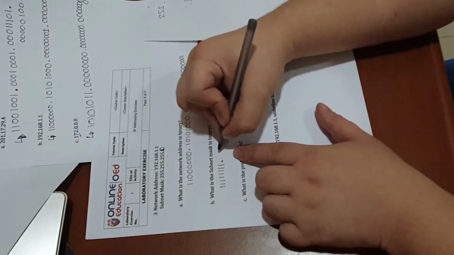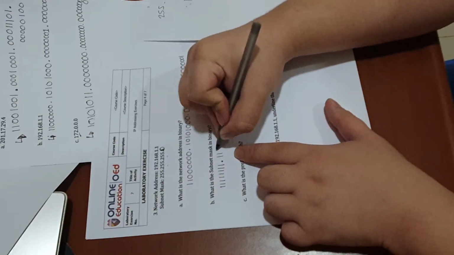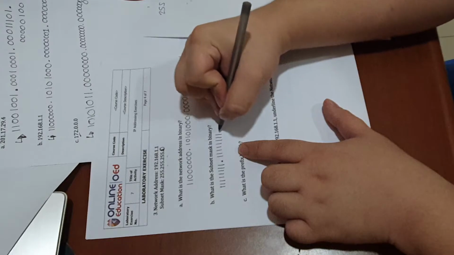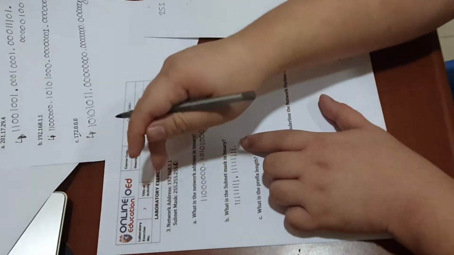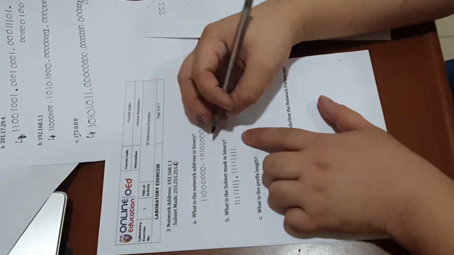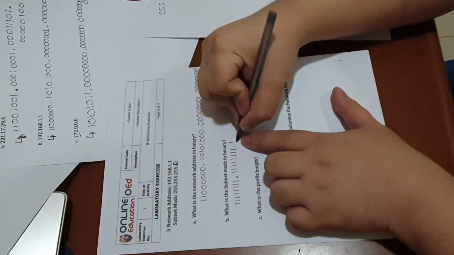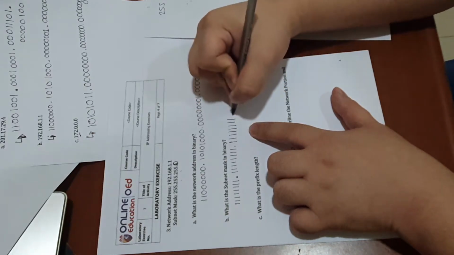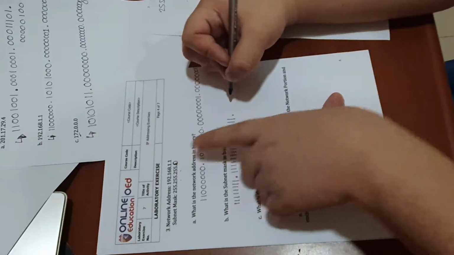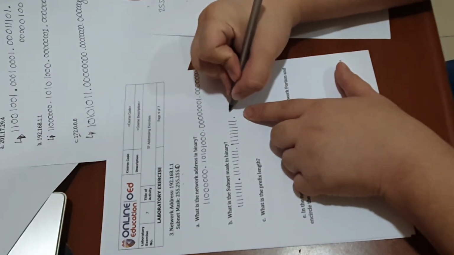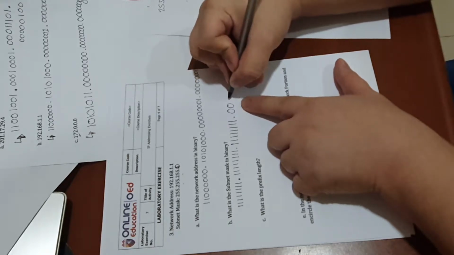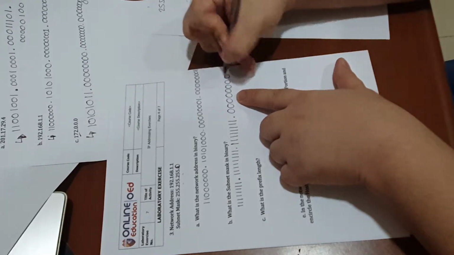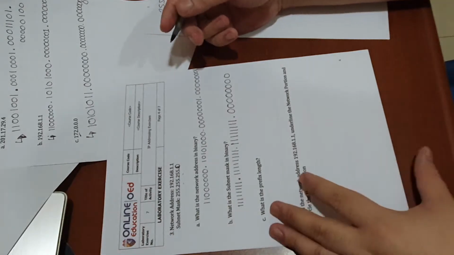Then another 8 pieces of 1, and another 8 pieces of 1, for 255.255.255. Next, 0, let's say it's 0, so it will be 8 pieces of 0. So this is the binary value of the subnet mask.